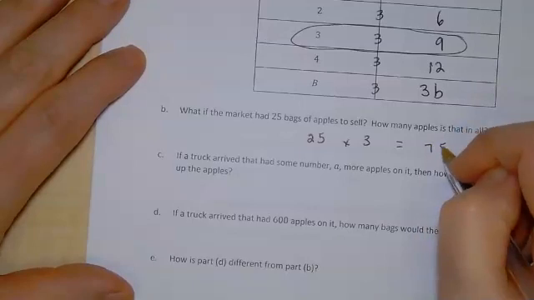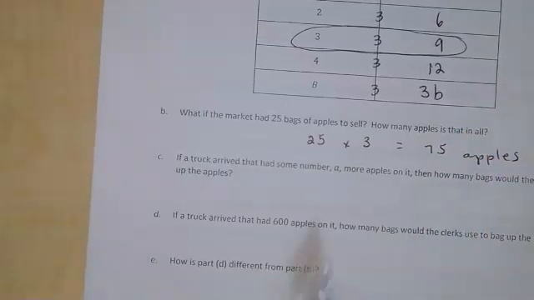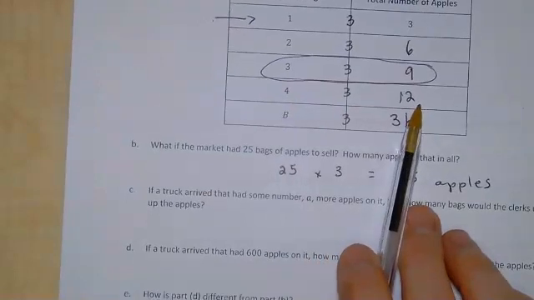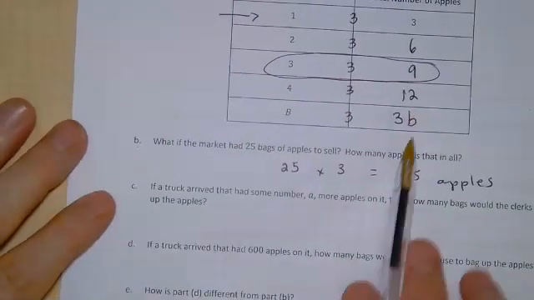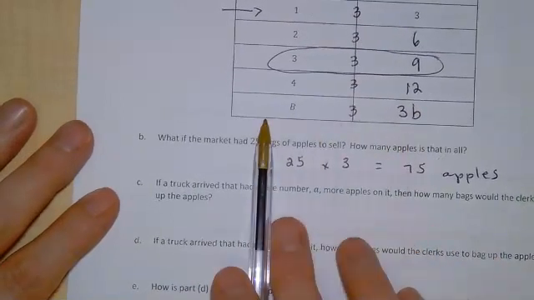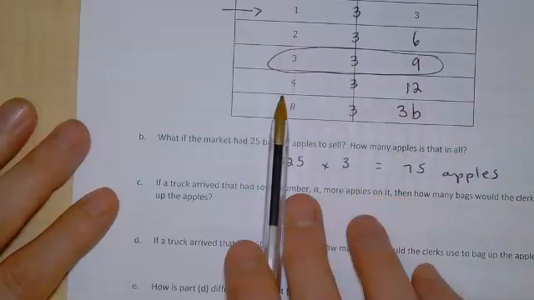75 apples. Exactly right. So if I start with a smaller number and I end up with a bigger number, that means I'm multiplying. What if I start out with the number of apples and I want to know how many bags there are? I'm not multiplying, I'm going the opposite direction. So what am I doing? What's the opposite of multiply?